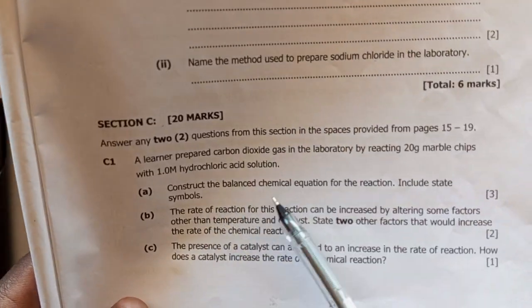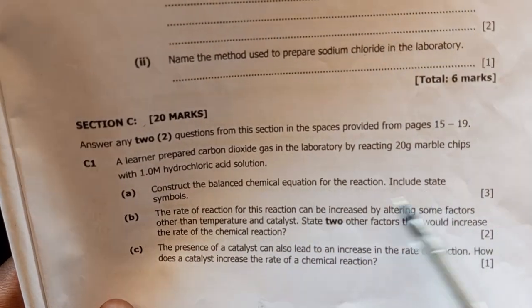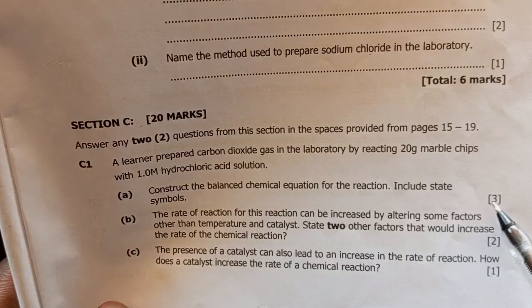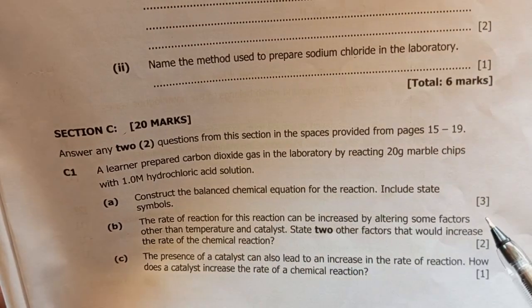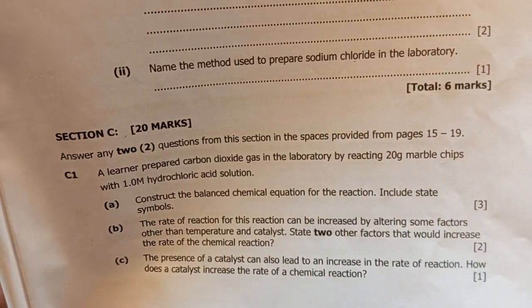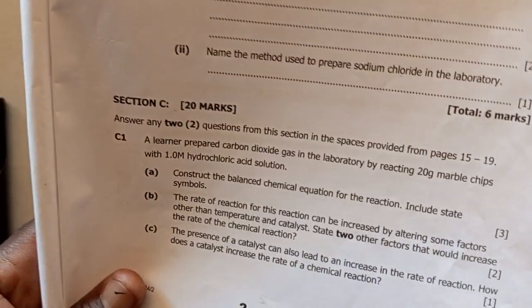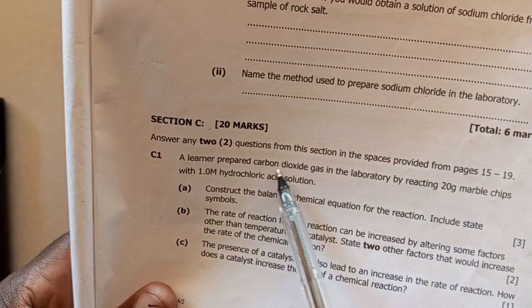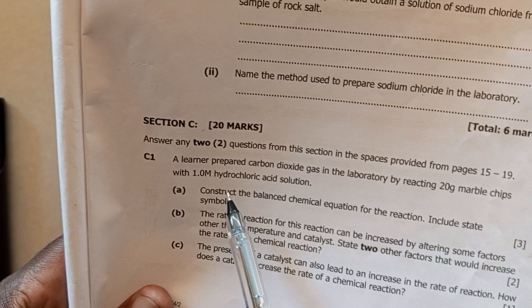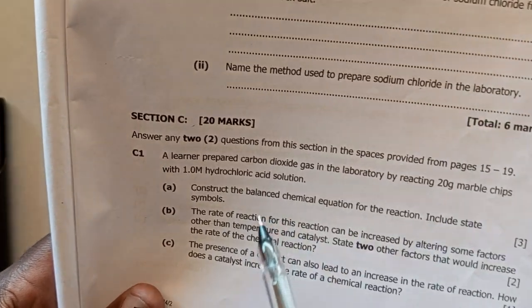So construct the balanced chemical equation for the reaction. Include the state symbols. You have an allocation of 3 marks here. So what does that mean? It's the preparation of carbon dioxide using calcium carbonate and hydrochloric acid as raw materials or as reactants.